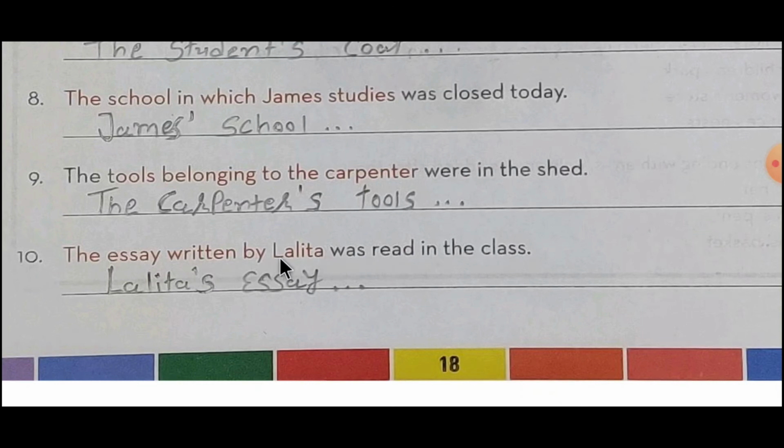So we will start with the noun: Lalita's essay was read in the class. Here we put the sign of apostrophe and s, and then write the other noun to show the relation between Lalita and the essay, because the essay was written by Lalita. That's why Lalita's essay was read in the class.